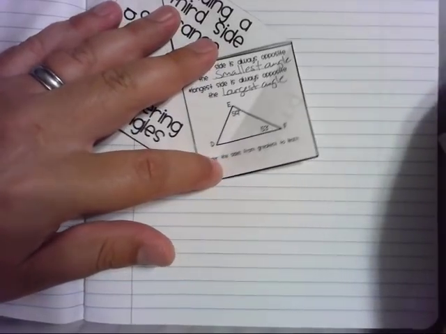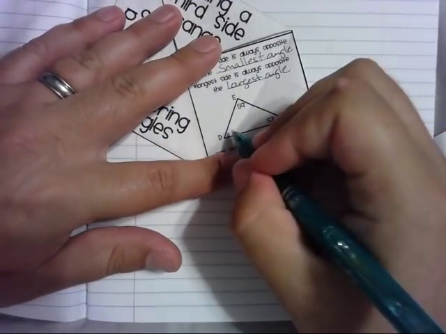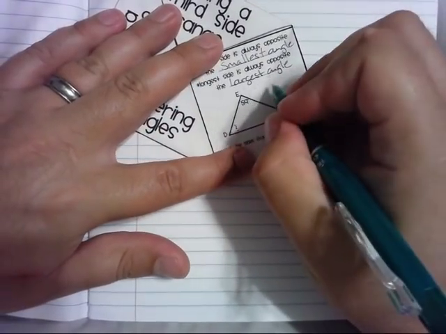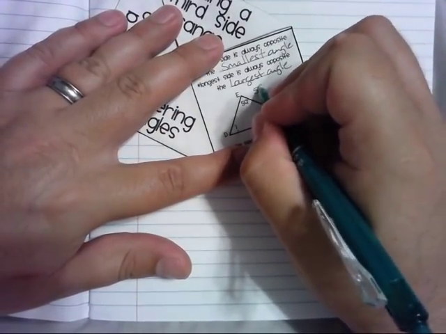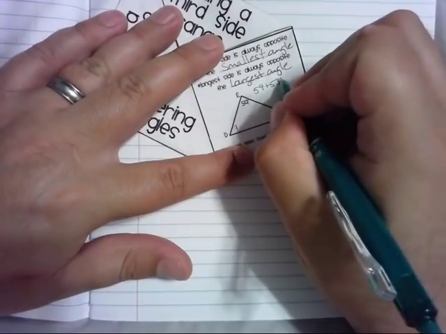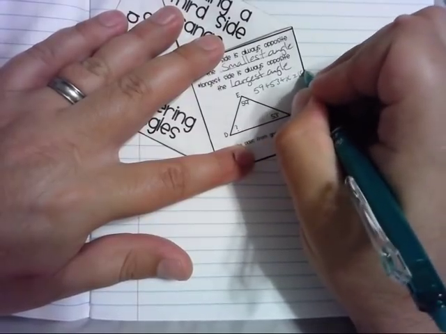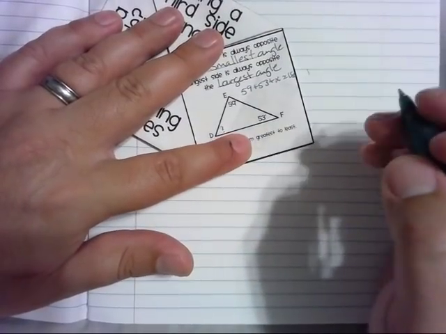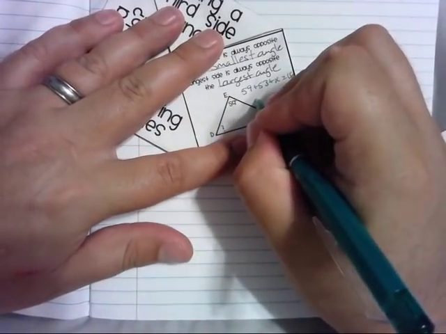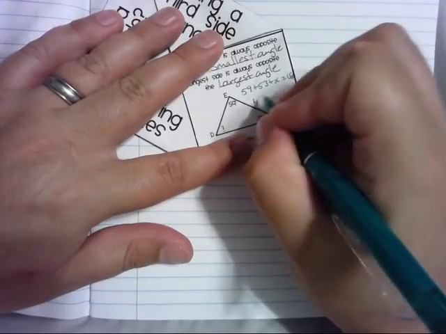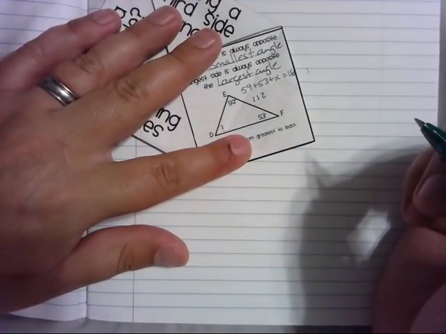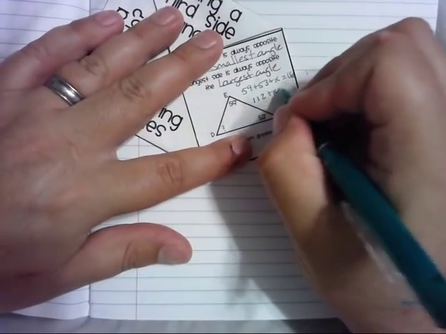Order the sides from greatest to least. First we need to find the third side. To find the third side, we're going to do the triangle sum theorem, which is 59 plus 53 plus x equals 180. 59 and 53 is 112, plus x equals 180.